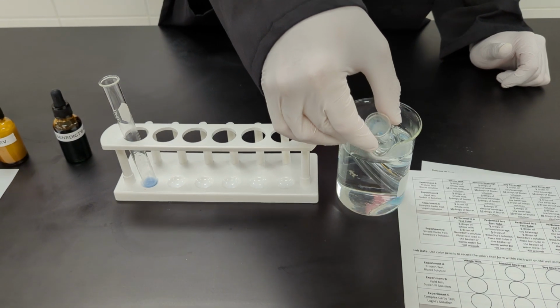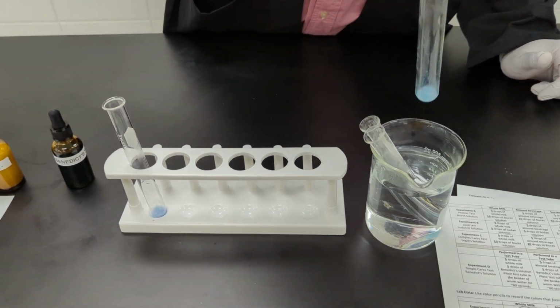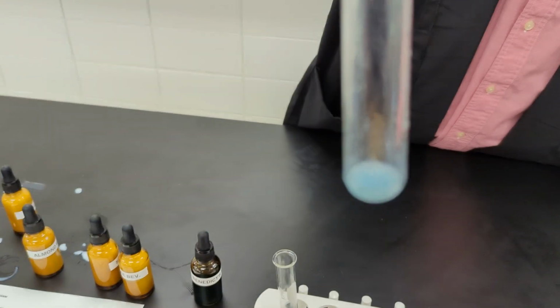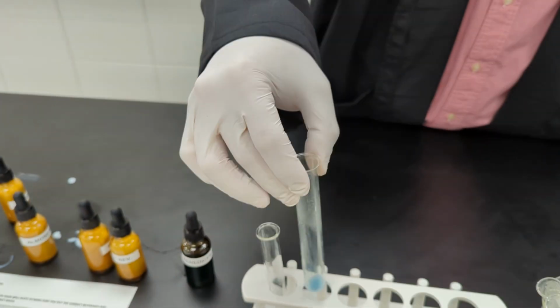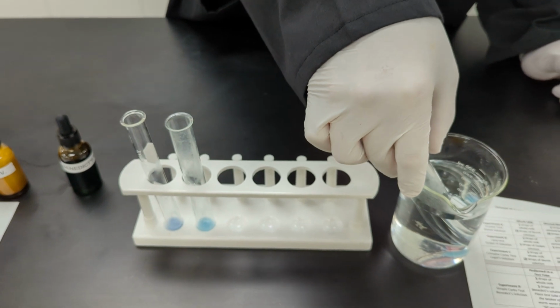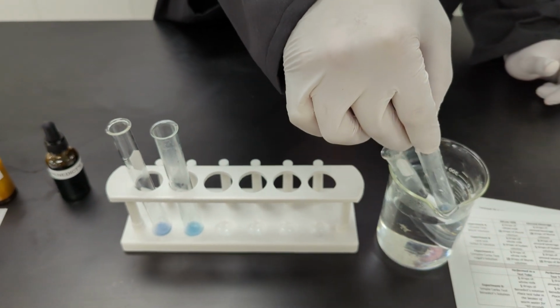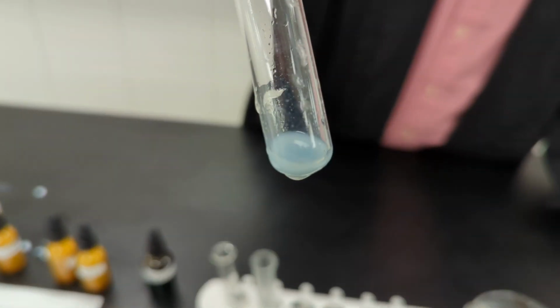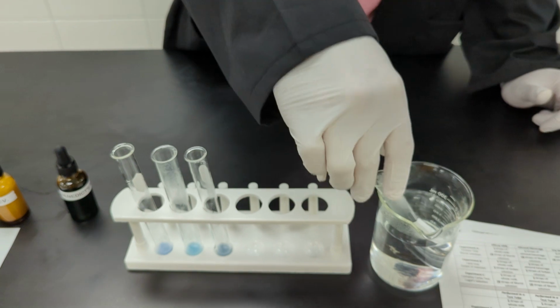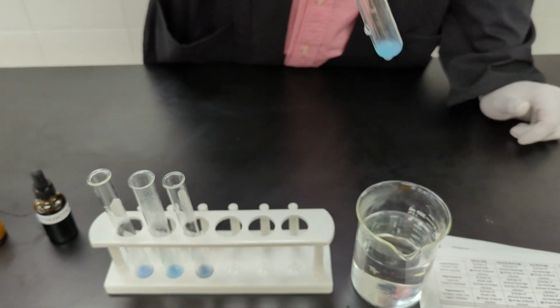All right, next we have the almond beverage, so you can compare the data, the color change, if there is any, to that of whole milk. Then we have the soy beverage. And lastly, the rice beverage.